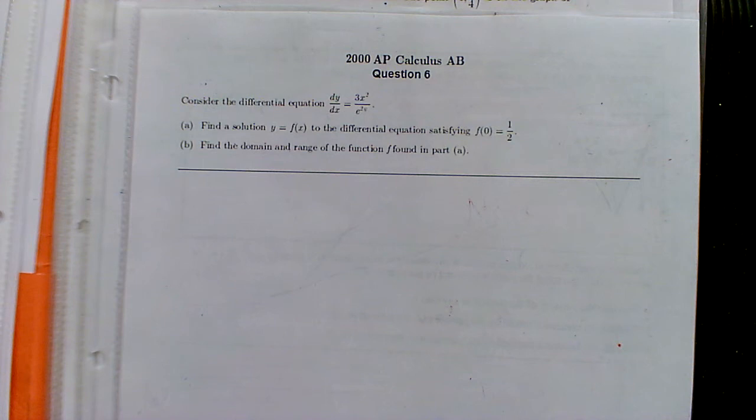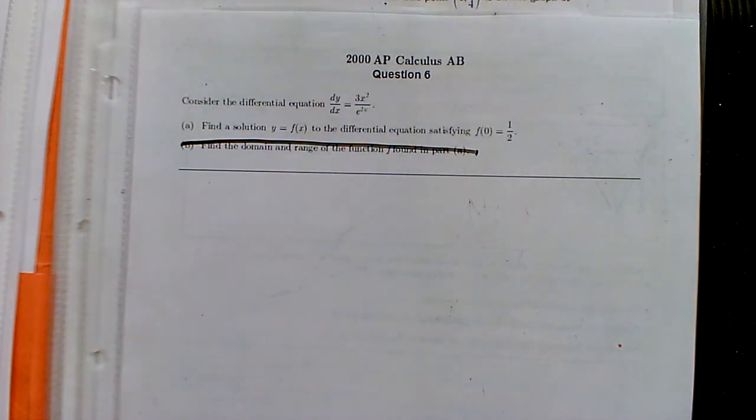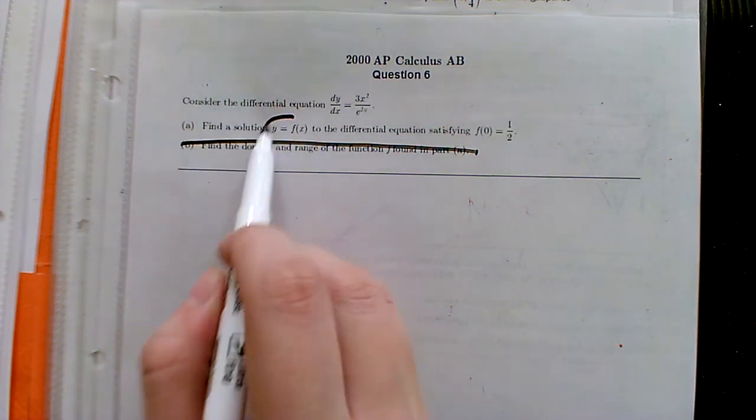Consider the differential equation that is 3x squared over e to the 2y. I know it might be a little vague on your paper. We're going to find the solution. We're going to skip part B. I just want to make sure that we can figure out the beginning equation we had. Notice how it says find a solution y equals f of x.